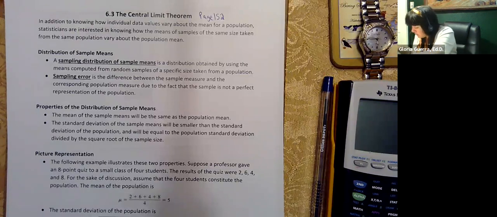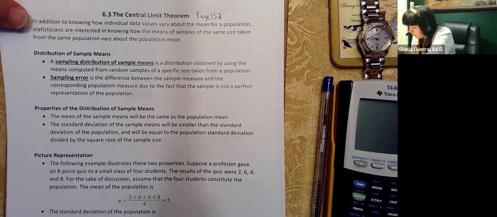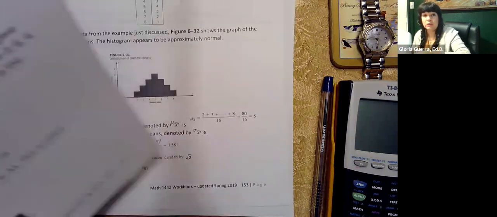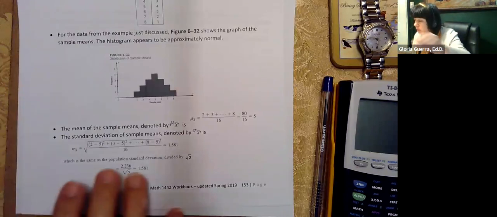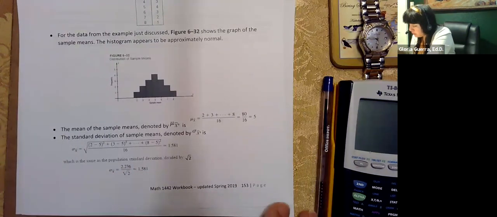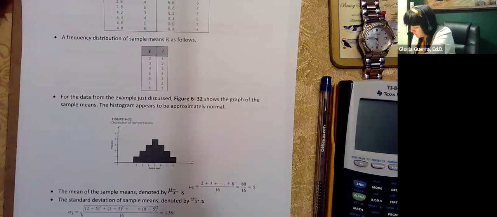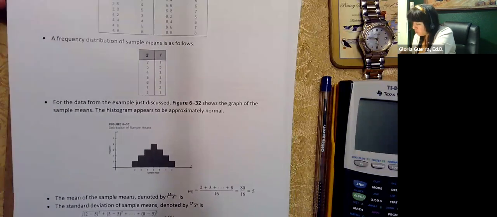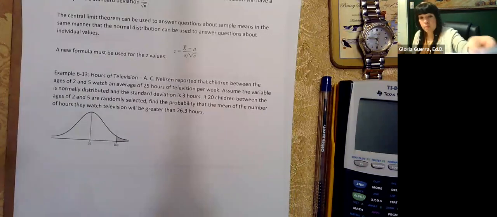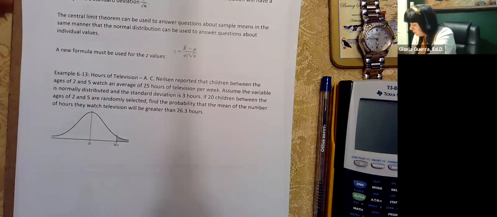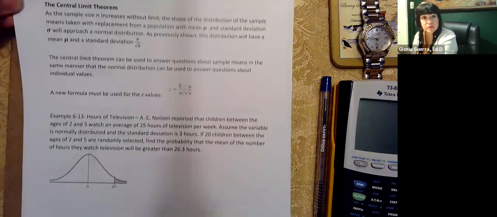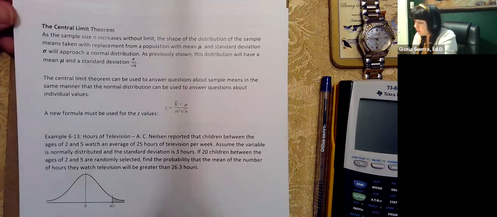And then they have an example here, with a little picture representation. This is where I'm going to gloss over this, and I'll let you read over that and look over that. Same thing on the second page here. Okay, but before I start the problems here on page 154, I will read this top part, the central limit theorem.